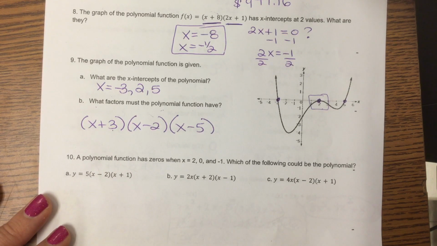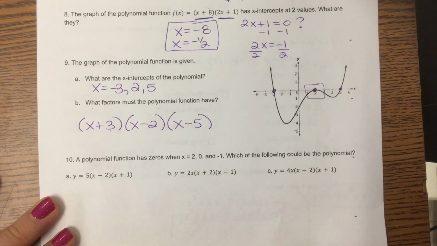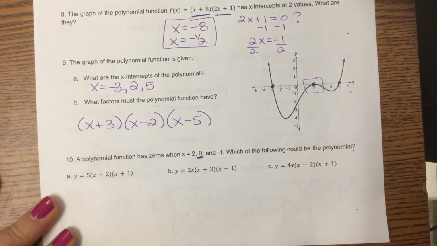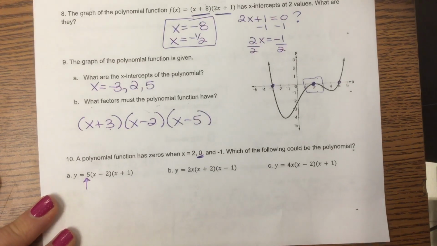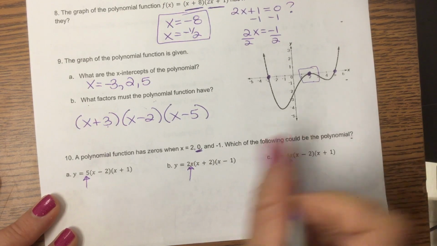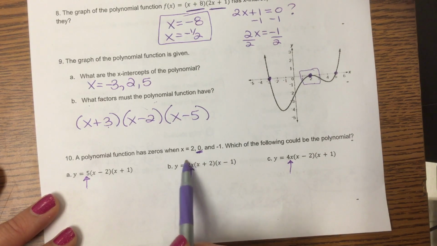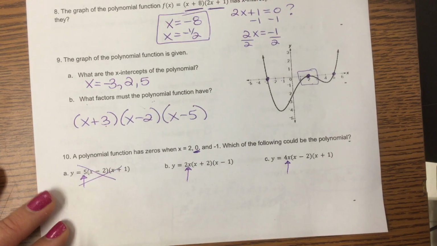This says a polynomial function has zeros when x equals 2, 0, and -1. Which of the following could be the polynomial? The first thing I want you to look for is an x in front of the factors. So if you notice, this only has the number 5, this has an x out front, and this has an x out front. If 0 is going to be one of the zeros, there has to be an x somewhere outside of the factors. So I'm going to eliminate choice A.